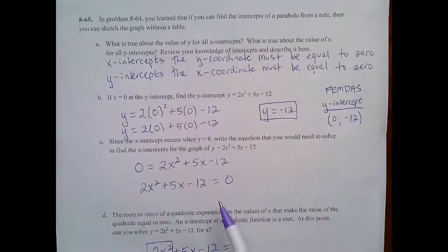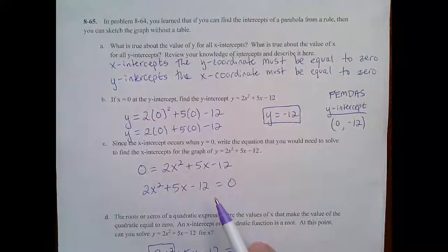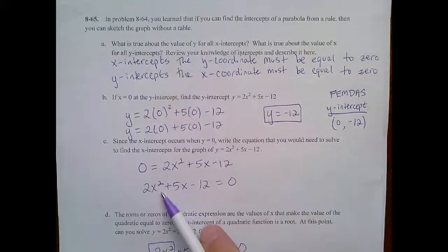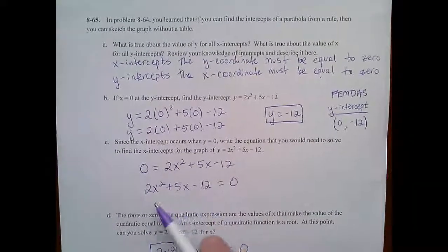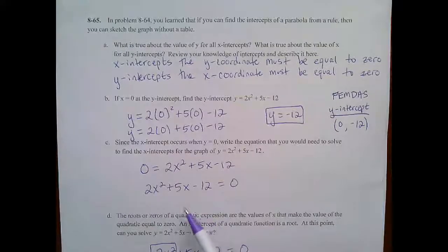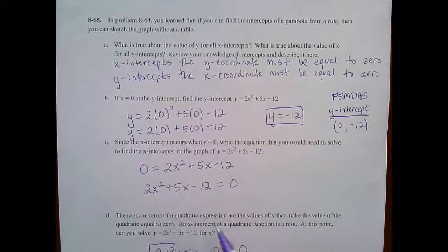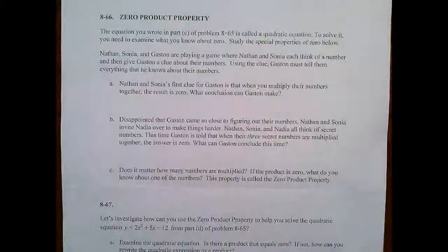So again, just a quick refresher. Why would this be called a quadratic equation? Well, it's quadratic because it has an x squared. Do you remember what form this is in? This is in standard form because it goes in order, highest exponent to lowest exponent. All right. To solve it, you need to examine what you know about zero. Study the special properties of zero below.